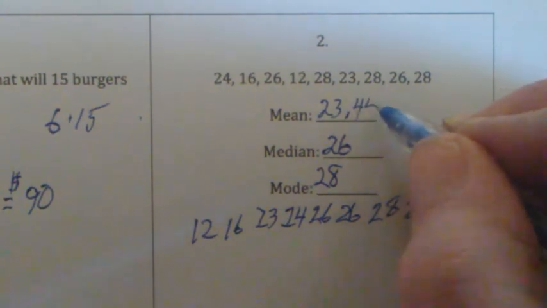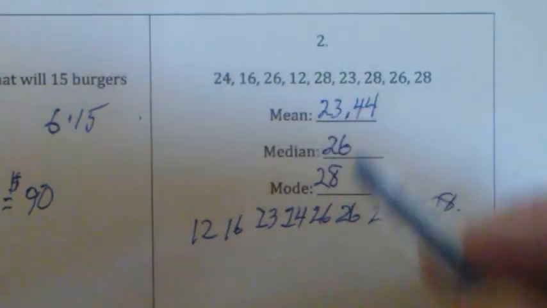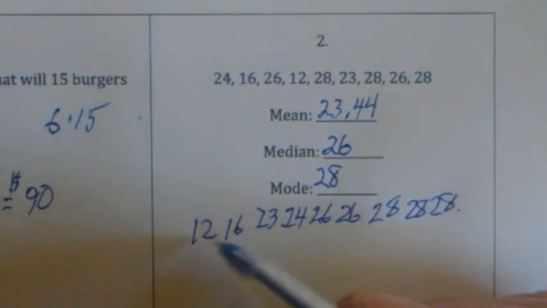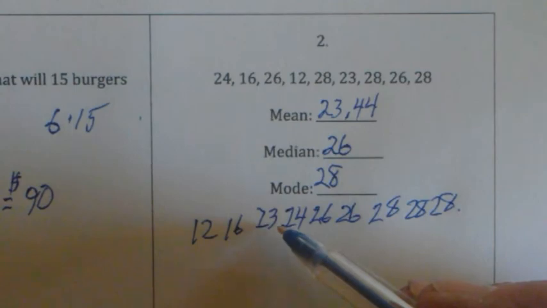23.44, which is actually just above the small ones, but these are really small, so they pull the average down to 23 almost.